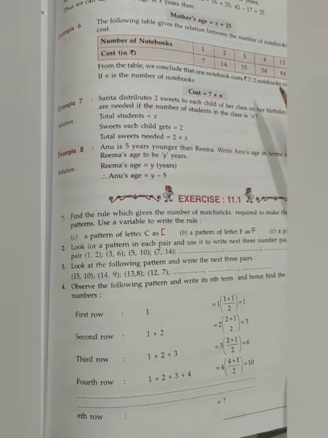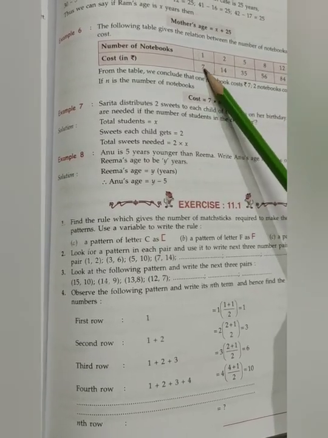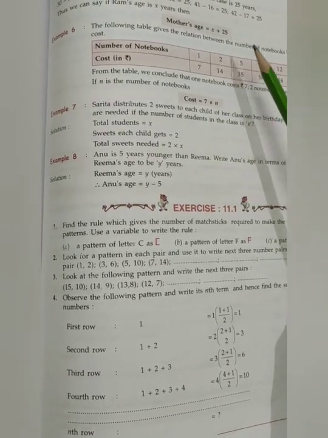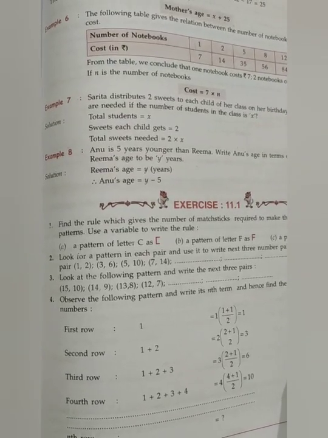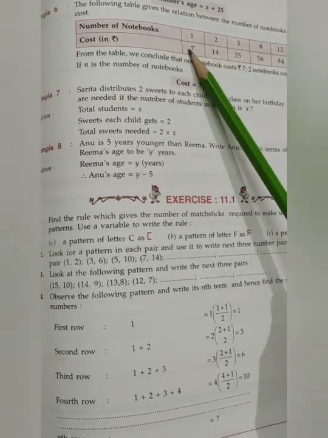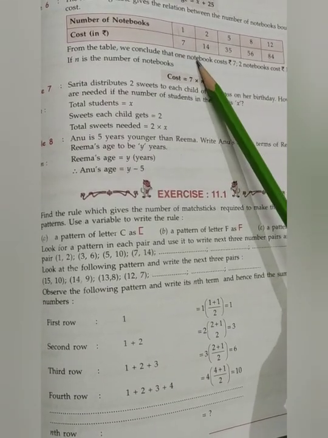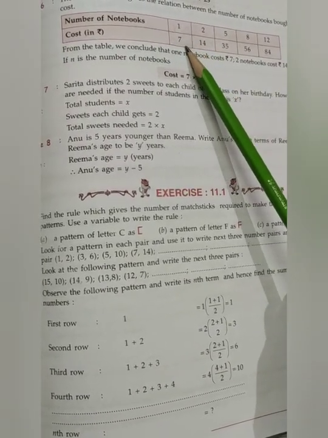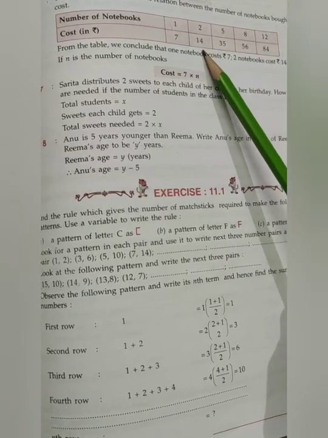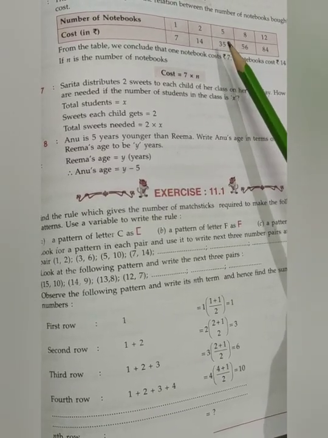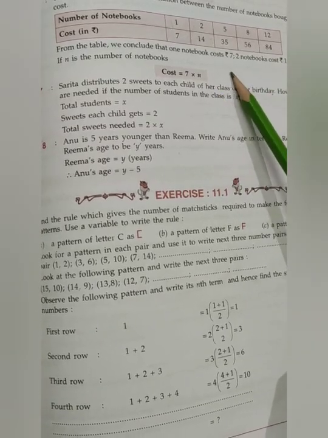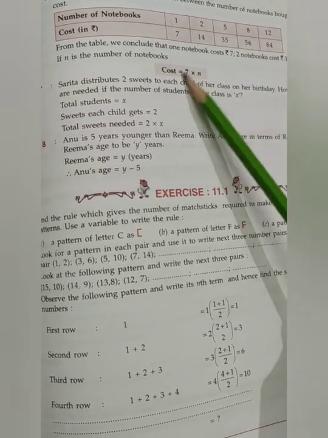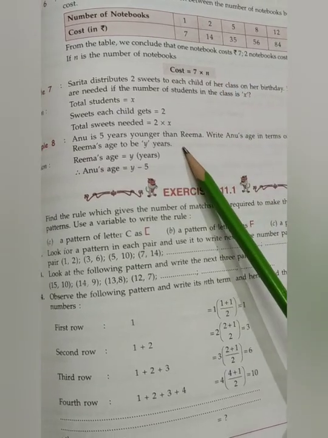Example 6. The following table gives the relation between the number of notebooks bought and their cost. So here we can see one notebook costs 7 rupees, 2 notebooks cost 14 rupees, 7 notebooks cost 35 rupees. So if n is the number of notebooks, then cost will be 7 multiplied by n.